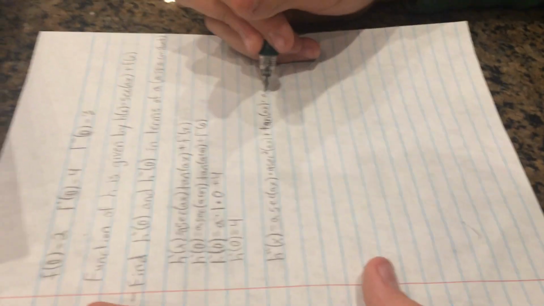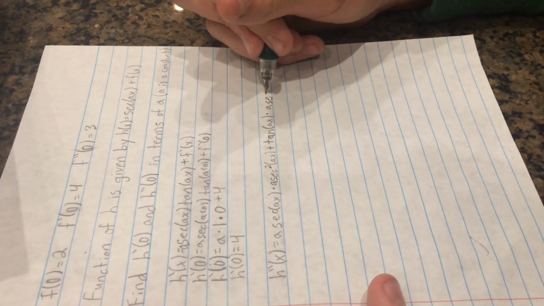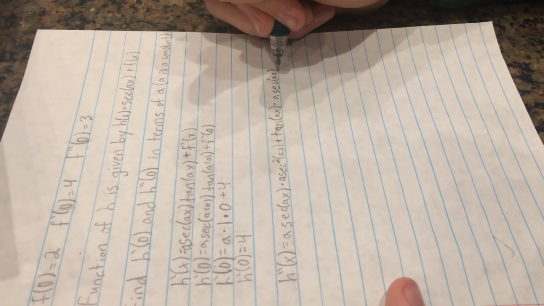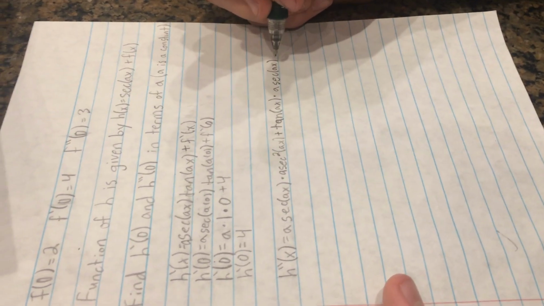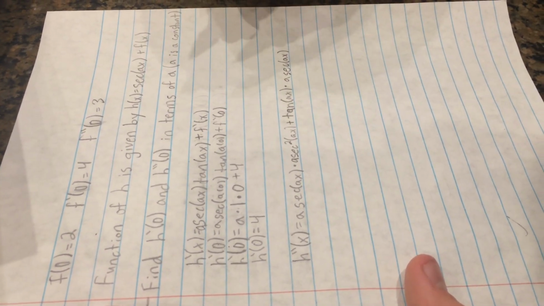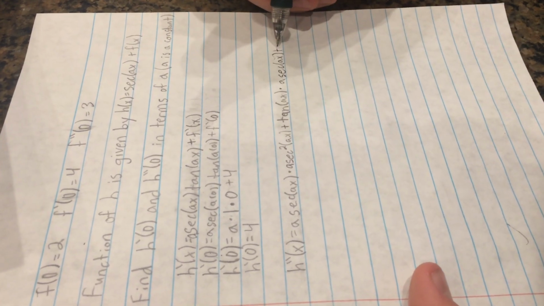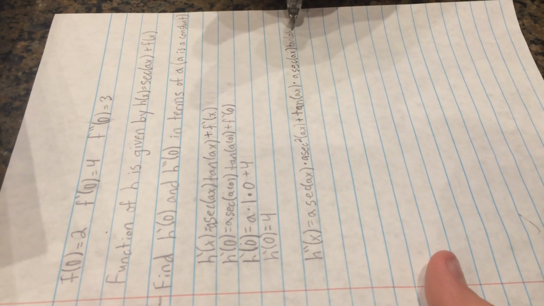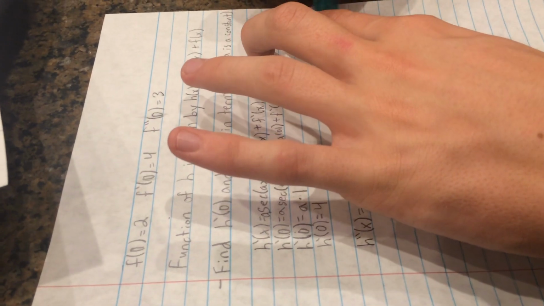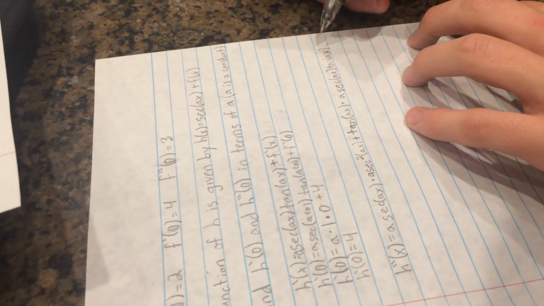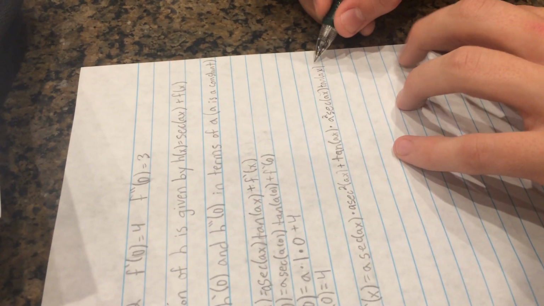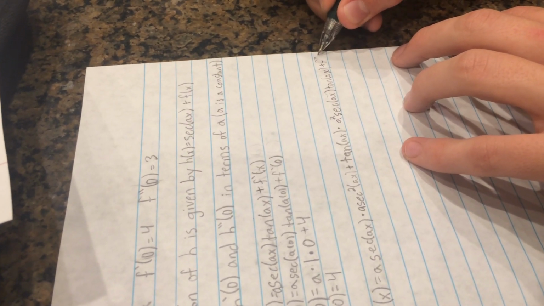So a times secant of a of x times tangent of a of x. And then using the chain rule, you multiply it by a, so I'll just make this a squared, plus f double prime of x.